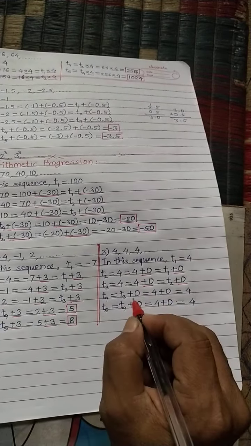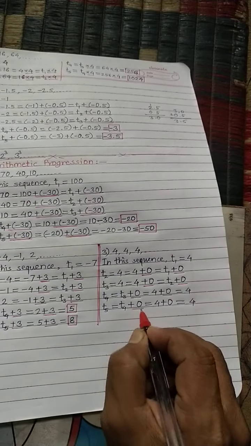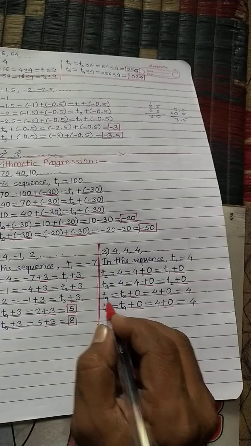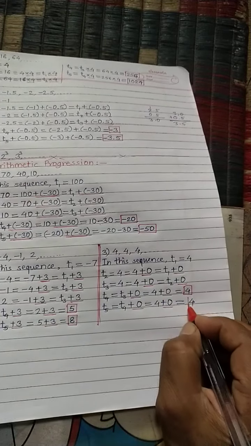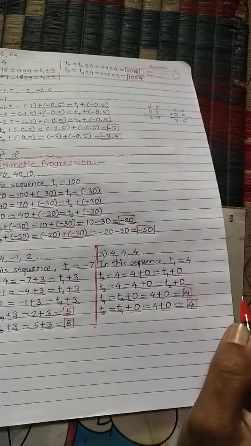So here the number added is 0, and T4 is 4 and T5 is also 4.